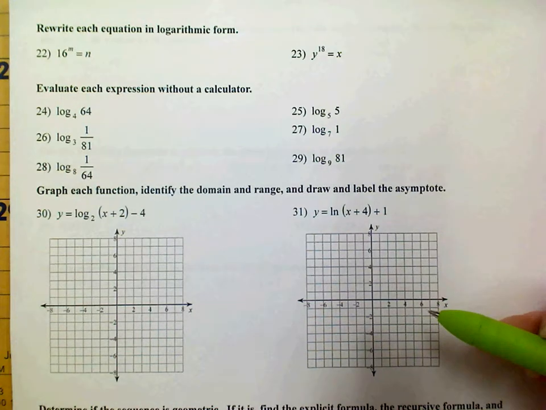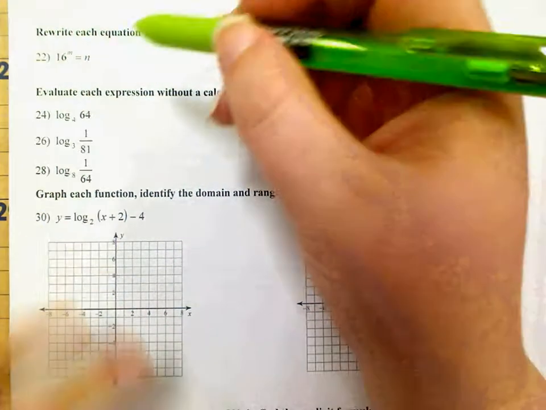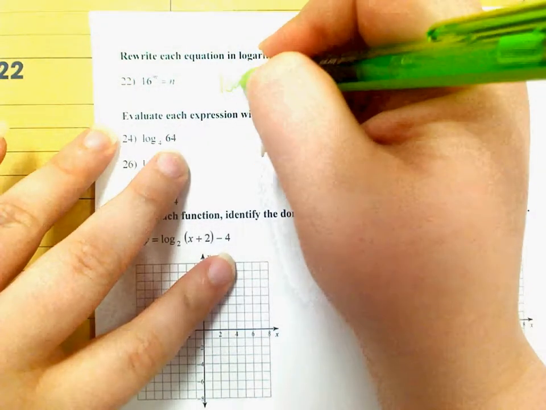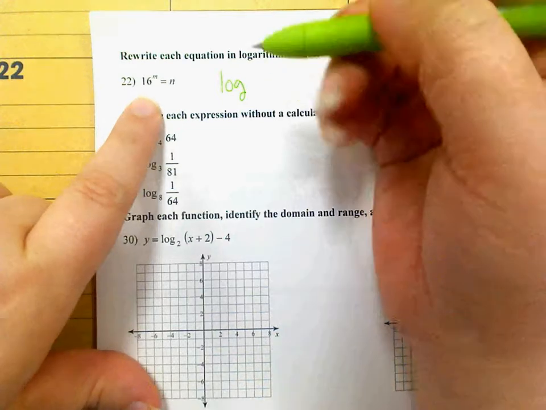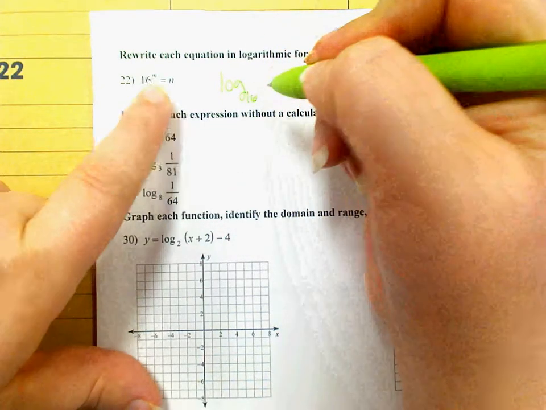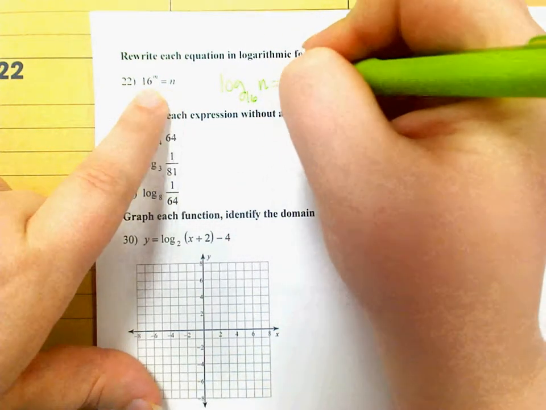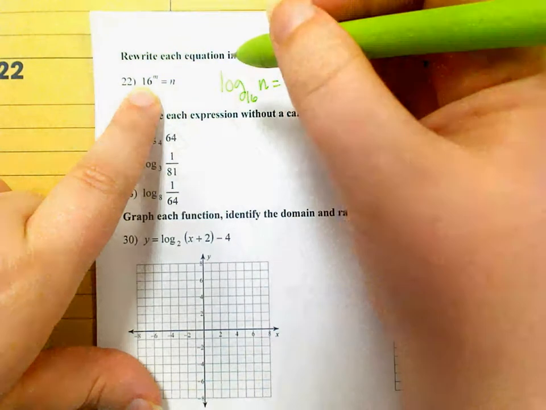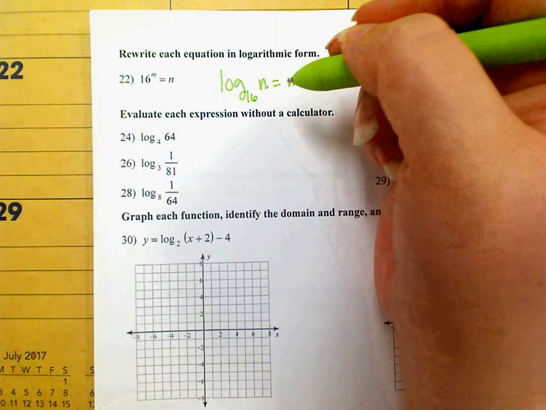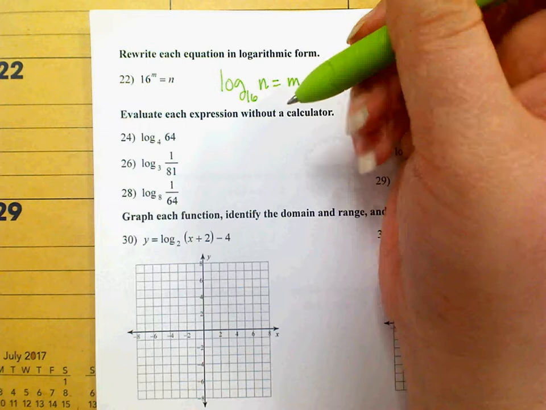Page 5 starts out with rewriting in log form. So I start with 16 to the m equals n, and the log form of that is log base... The base of the exponent is the base of the log, so log base 16 of n equals m. And 16 and m can never be on the same side in both versions, so just always check and make sure that works out like that.